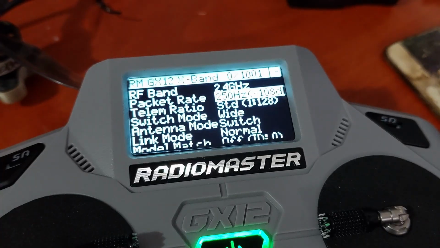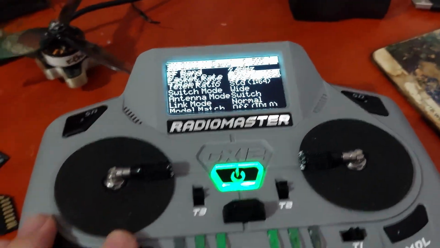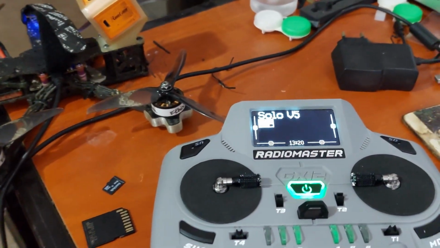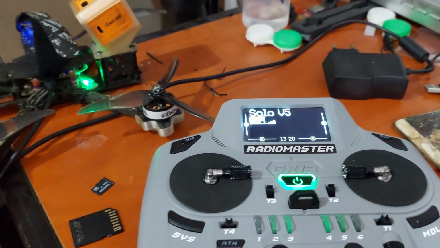Let's just turn this to 250. Return. And then I'm just going to restart the... Telemetry connected. Ah, there we go.